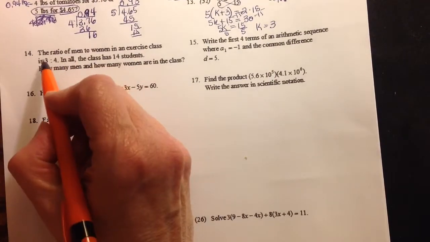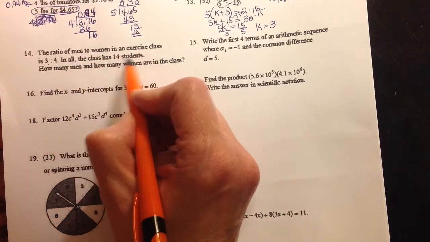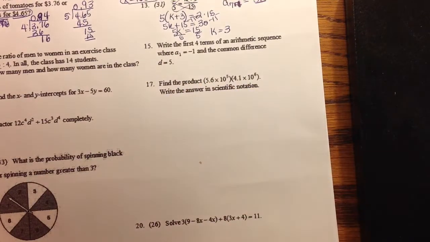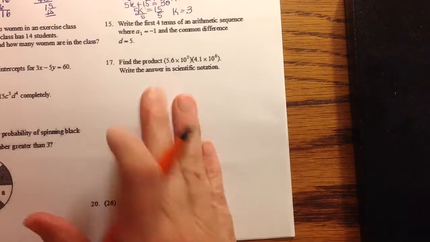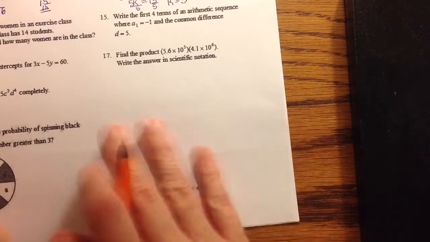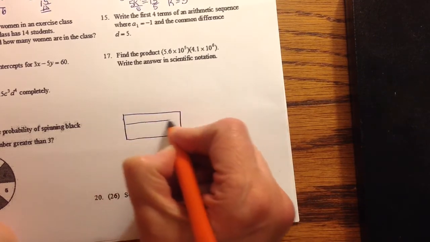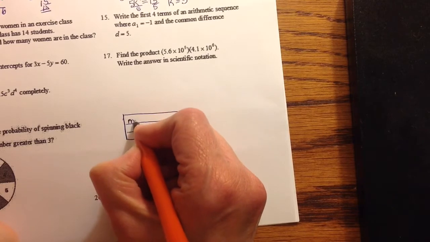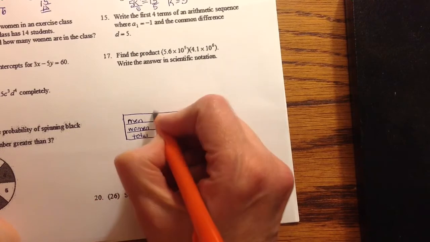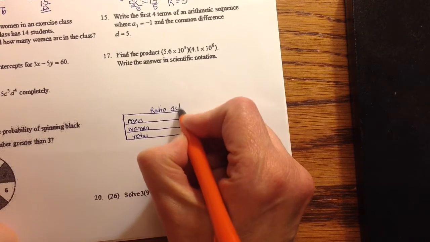Okay, number 14, the ratio of men to women in an exercise class is 3 to 4. In all, the class has 14 students. How many men and how many women are in the class? So let's set up a table. Let's go down here. I think we'll be okay. So I want to set up men, women, and total. And we have our ratio column, which is just simply the group reduced, and we have our actual column.